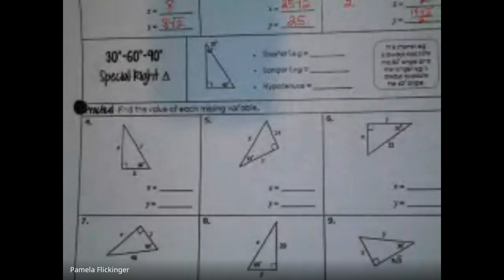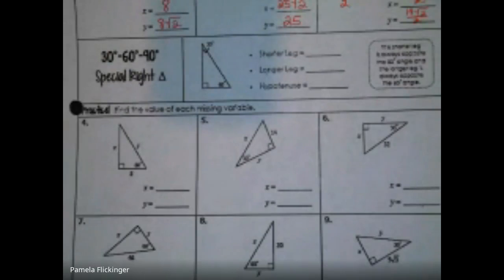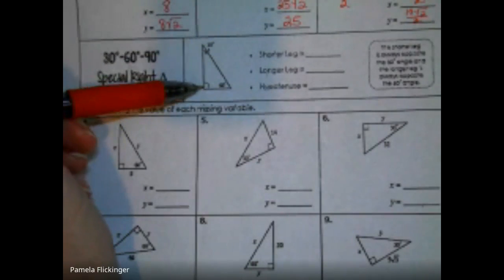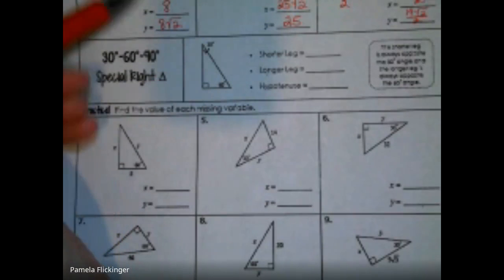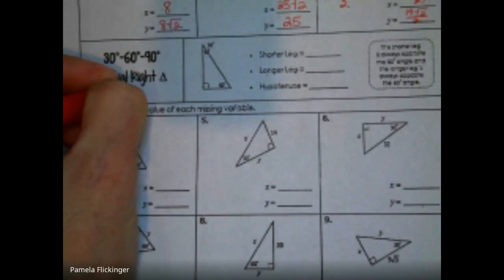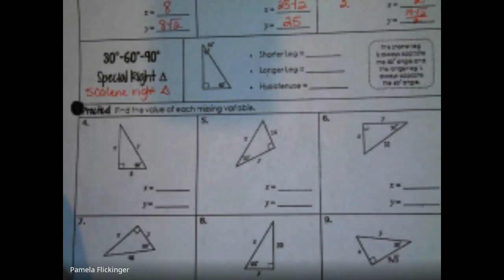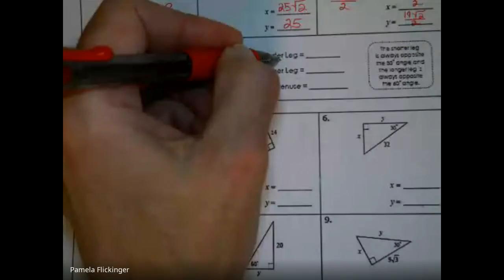The second special right triangle is called a 30-60-90 special right triangle. All right. Notice we've got 3 different angle measures, therefore we're going to have 3 different side lengths. So these are always scalene right triangles. The most important side is what we call the shorter leg.